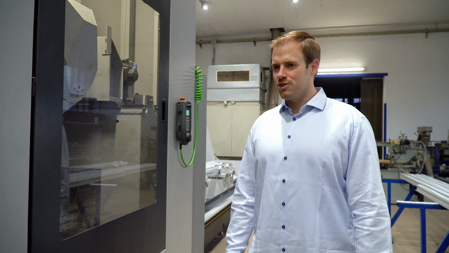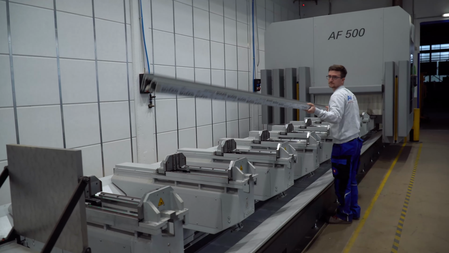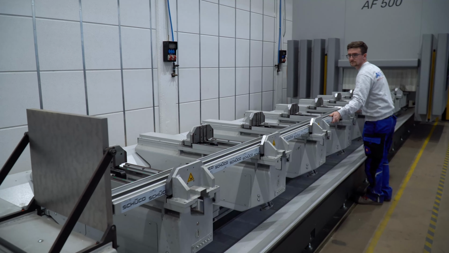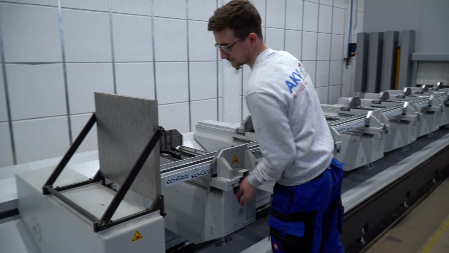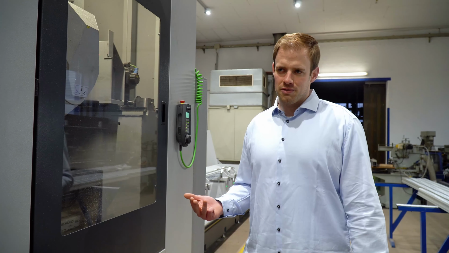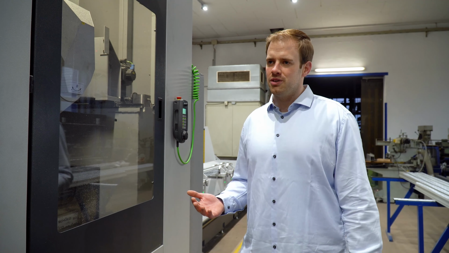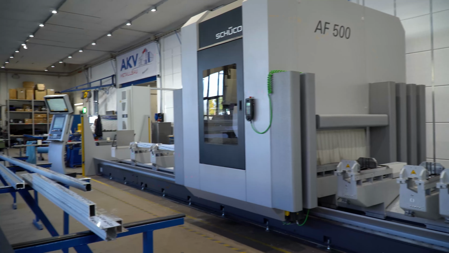Machining operations are carried out on the entire bar. The full 20-foot bar is loaded into the machine, the clamping devices position themselves automatically, and all drilling, milling, countersinking, threading, cutting, and trimming operations are performed fully automatically, one after the other. No manual intervention is required during the process.